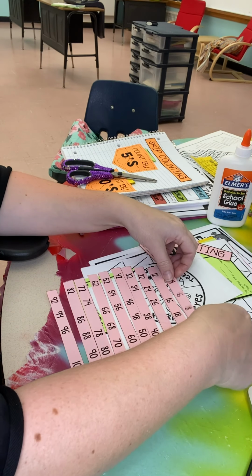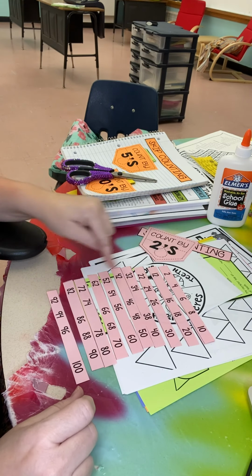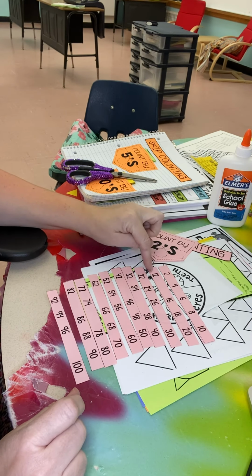Do you have yours in order? Let's see. On the left side, is it 2, 12, 22, 32, 42, 52, 62, 72, 82, and 92? If so, yay, you put it in order correctly. And what do we notice? There's a pattern there, isn't there? The first column on the left all ends in twos when you're counting by twos. So that's awesome. Okay, let's start counting by twos.